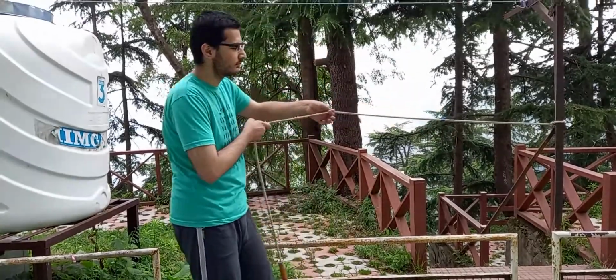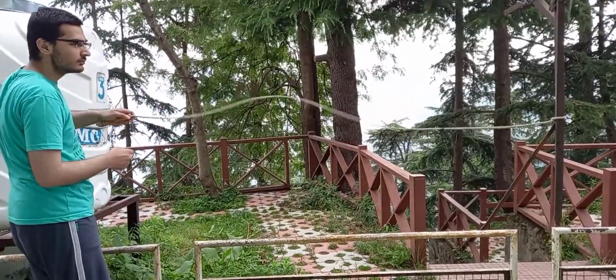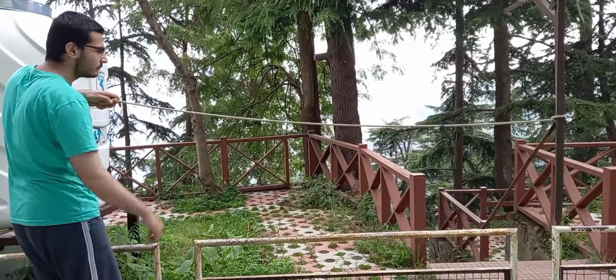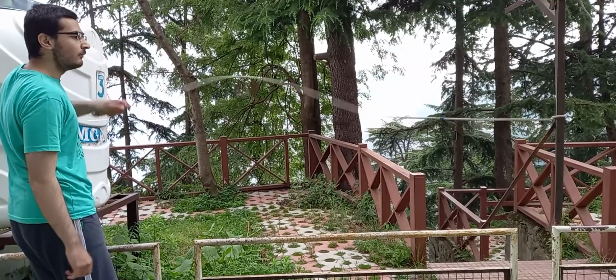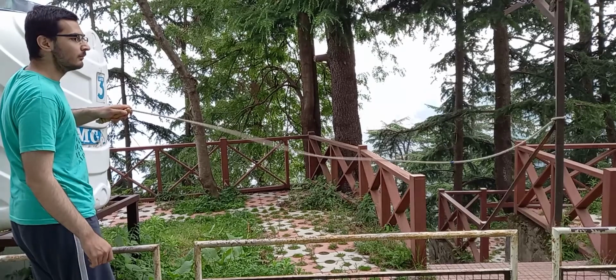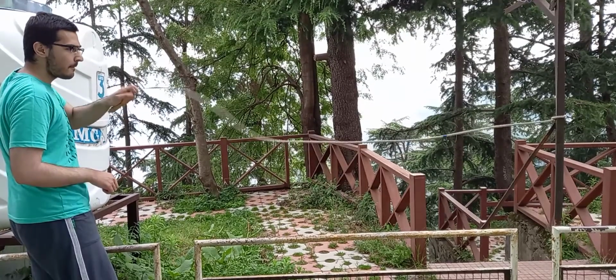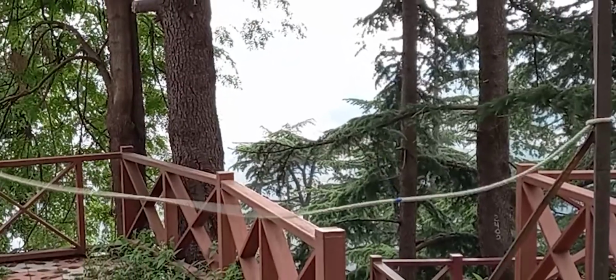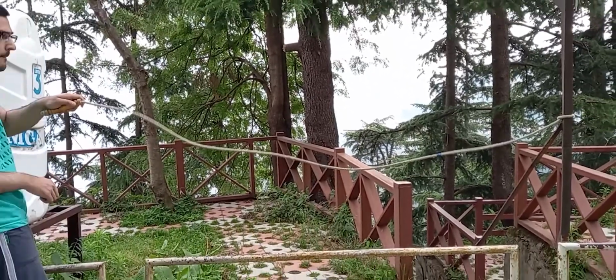Now when I give it a flick, let's see that in slow motion. We get a wave as usual, and let us just zoom in at that part and see what's happening. There you go. So let's see what actually is happening there.